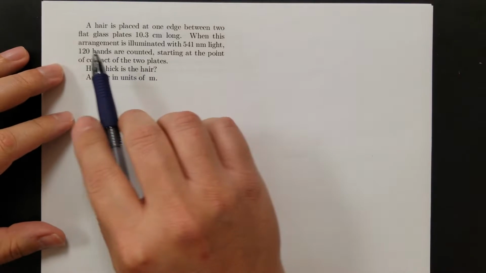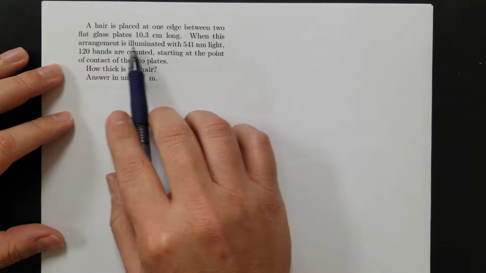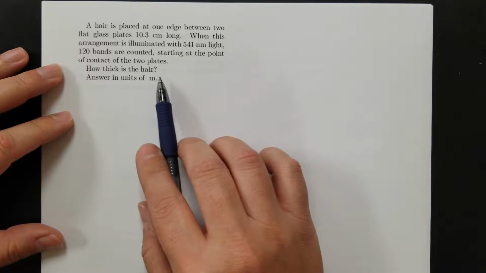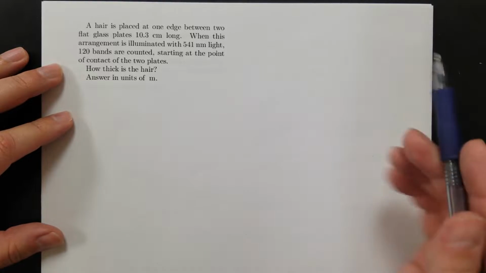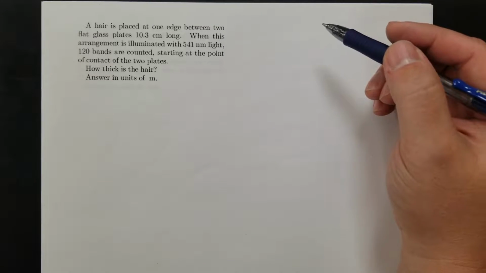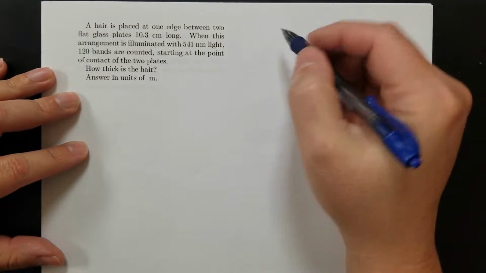In this problem, I have a hair placed at one edge between two flat glass plates, and I'm going to illuminate it with light, and I see a bunch of bands, and I want to know how thick the hair is. This isn't a weird question. This is actually something you can do, and we've seen this in class. But just writing it in words, it looks kind of weird. So let's draw what's happening here.